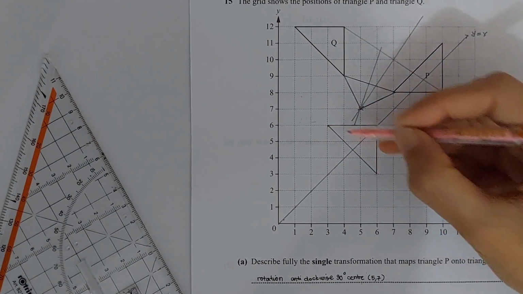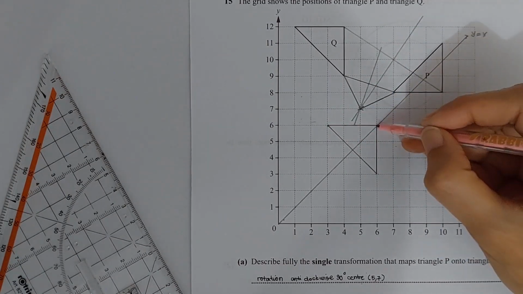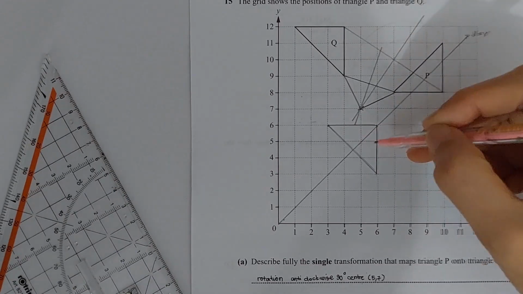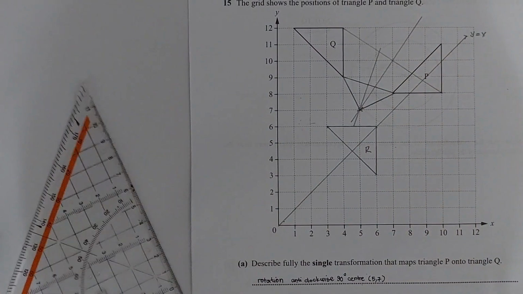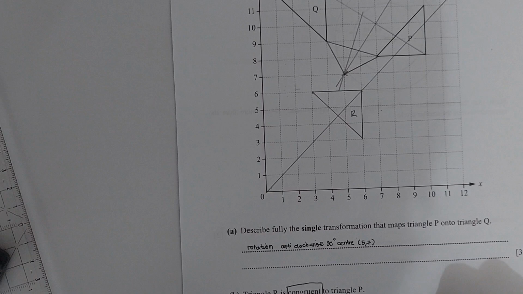This point, when it's reflected by this line, will go to here. This one, the same thing, will go to here. And this one, because it's on this line, will stay here. So when you reflect this, it will stay there. Okay, this one will be R. I think that's all for the transformation.